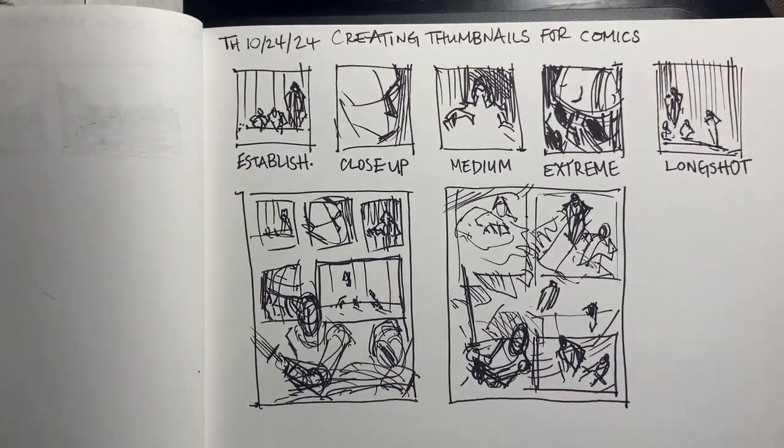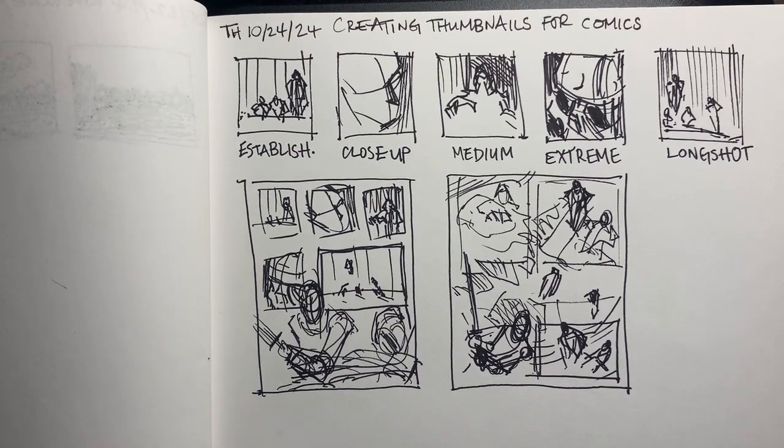But for now, I think that'll be good. I'll keep thinking and working on this.